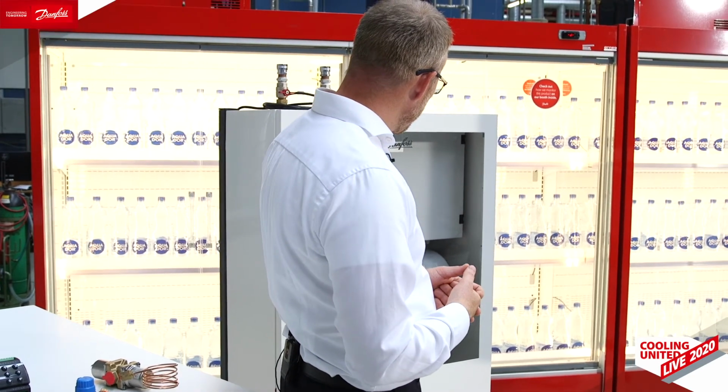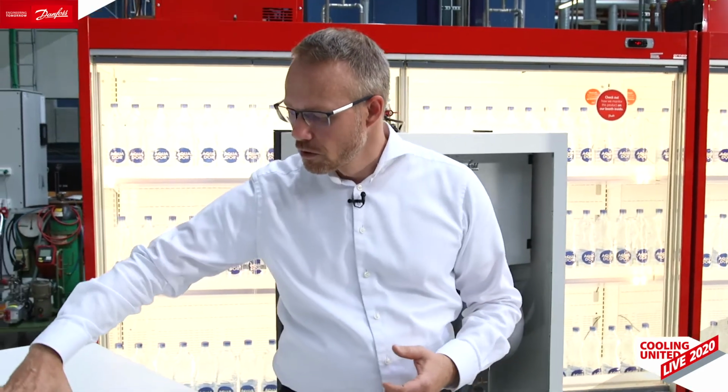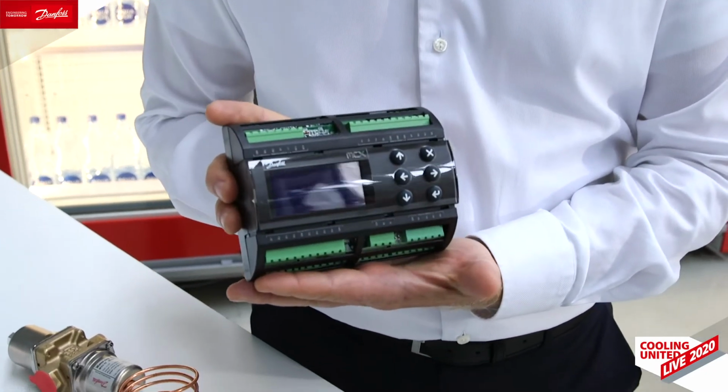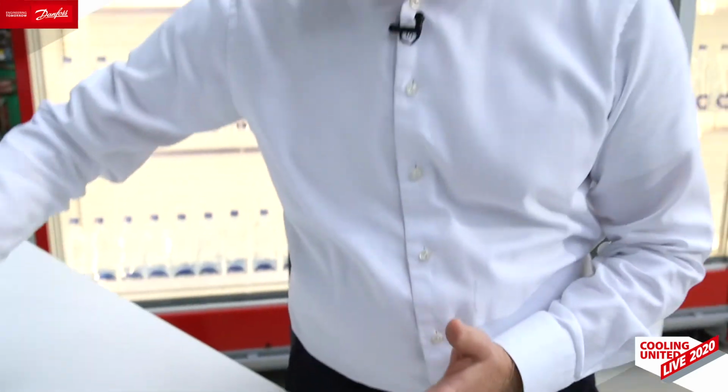If you get too high a temperature, as Stefan was mentioning before, you will have pressure cutout on your condensing units, and with too low a temperature you may have trouble getting liquid out through your expansion devices. So that's what we can do with the pump station. Of course, we can design that specifically for your application. The pump station here is controlled by the MCX controller. This is a programmable controller, so it can be programmed specifically to your unit. And we can help you to do that.